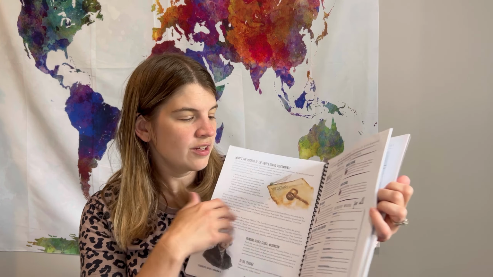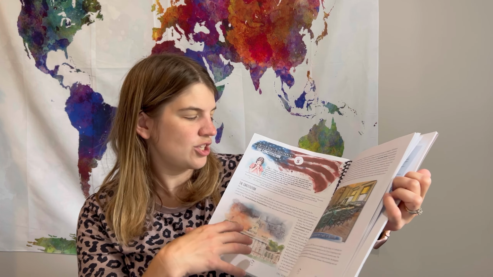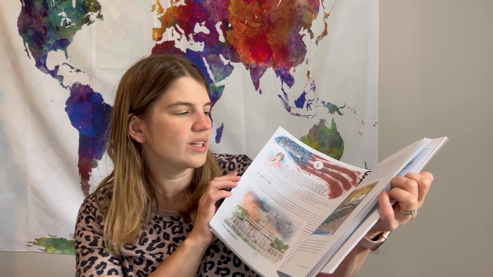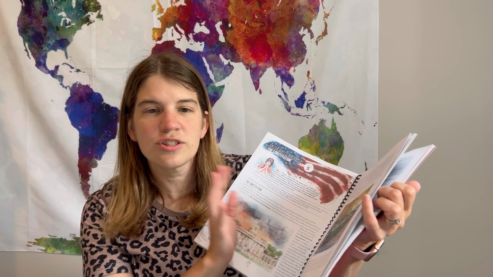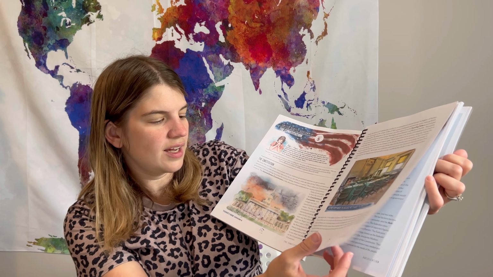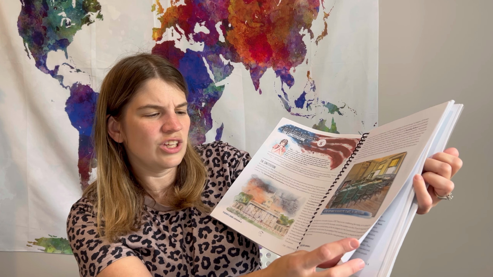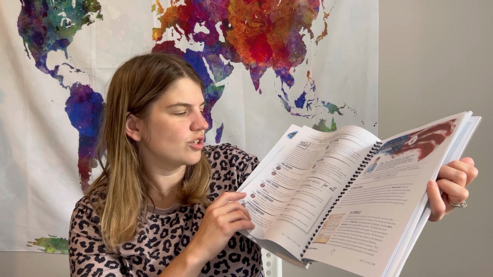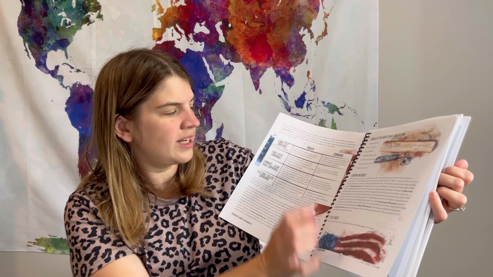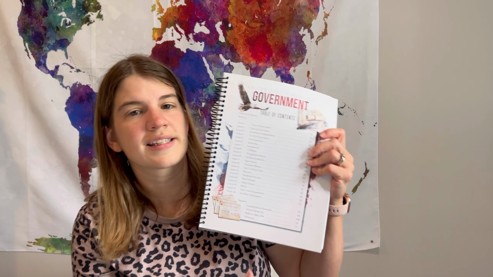It is a lot of reading and different information. So Gather Round, when they create their units, they have the teacher's guide where you read from, and it does have some pictures in here. This is technically their mini unit, but it has quite a few lessons. I'll show you that in a minute. It has quite a bit of reading and information all about government. So we did start this last year. We did not get too far in it, but it has 20 lessons in it.